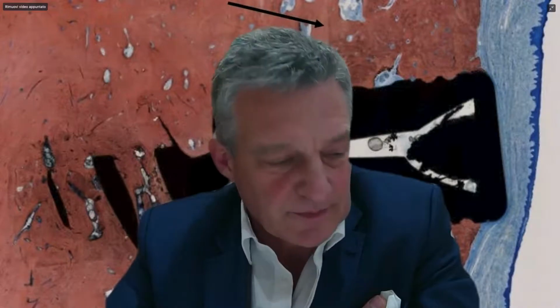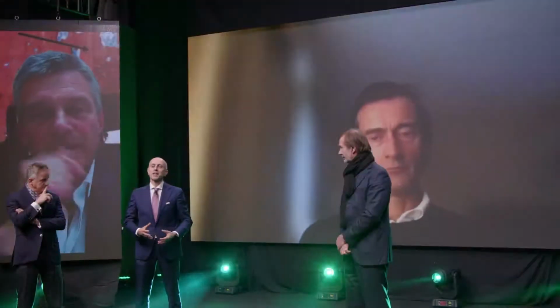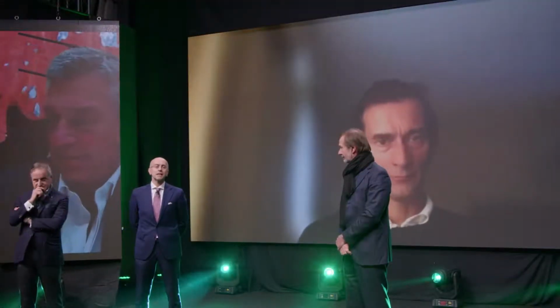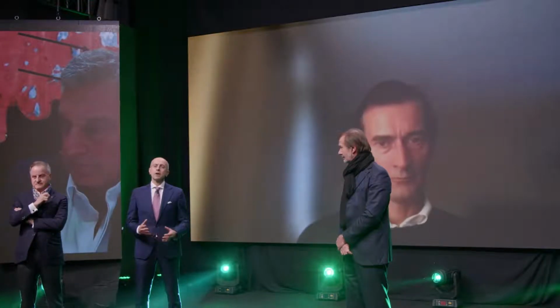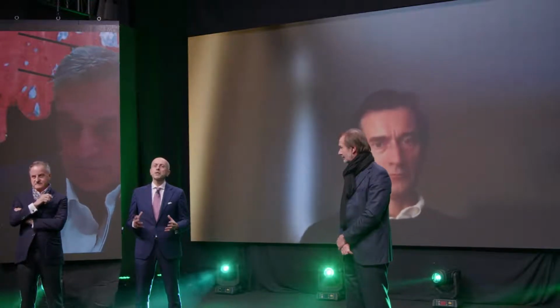Okay, I don't have experience in histology because I'm a prosthodontist, but we have very big experience with this kind of implant. In general, Giovanni increased the amount of soft tissue, and the soft tissue is stable.